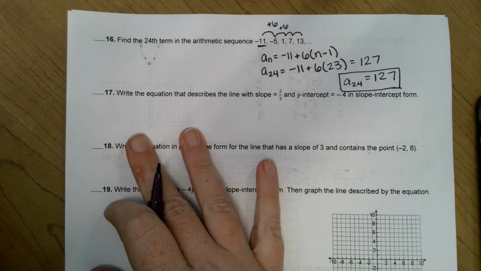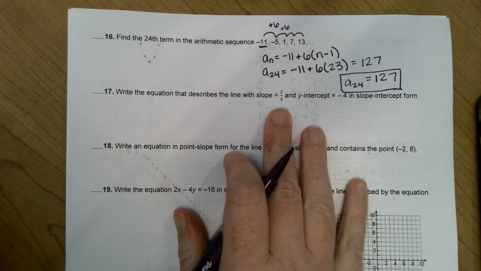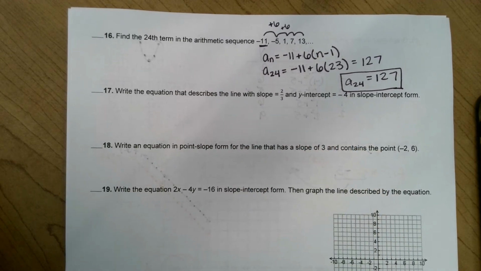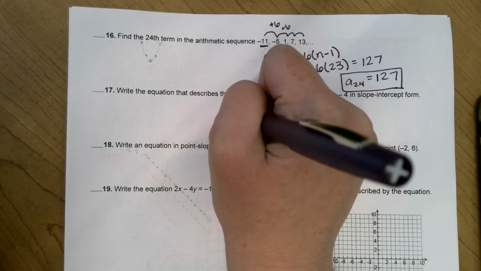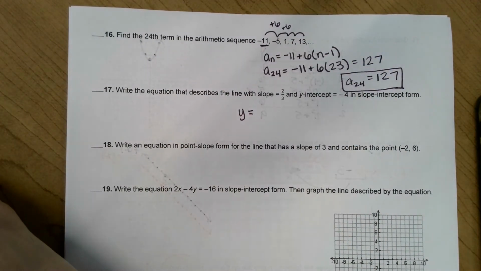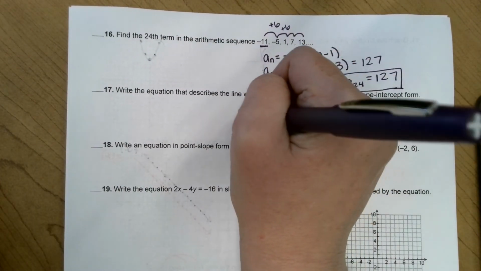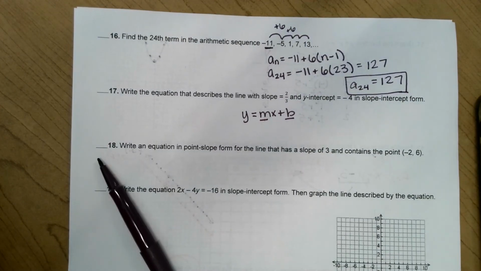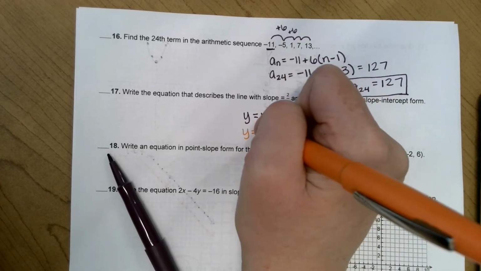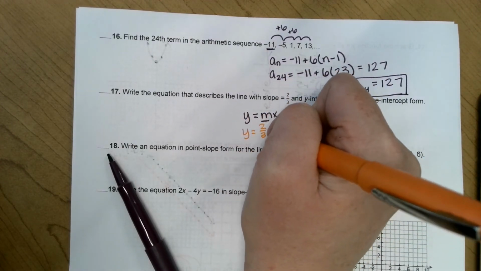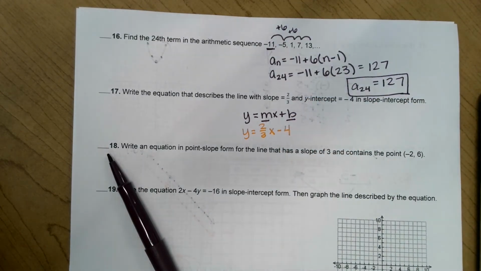All right, 17. Write the equation that describes the line with a slope of 2/3 and a y-intercept of -4 in slope-intercept form. Oh my goodness, I hope y'all can do this without me, but just in case. Slope-intercept form is y equals mx plus b, where m is the slope and b is the y-intercept. So if I want a line that has a slope of 2/3, I'm just going to change m to 2/3. And if my y-intercept is -4, I'm going to change b to -4. And I'm done.